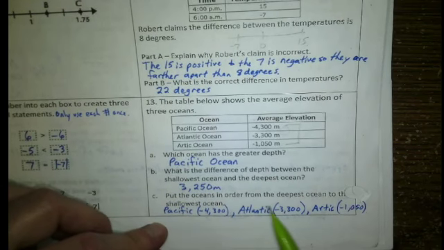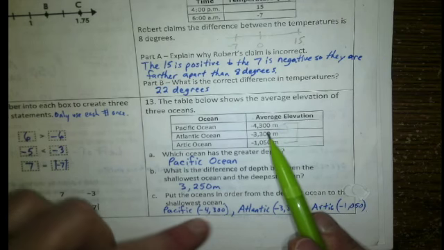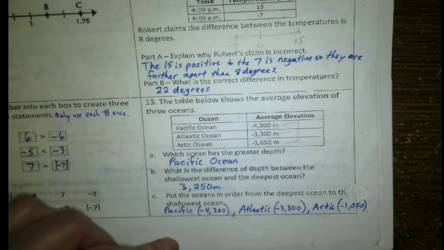Put the oceans in order from deepest to shallowest. So the deepest would be the Pacific, and then the Atlantic, and then the Arctic. I would take either the numbers or the actual listing of the oceans.